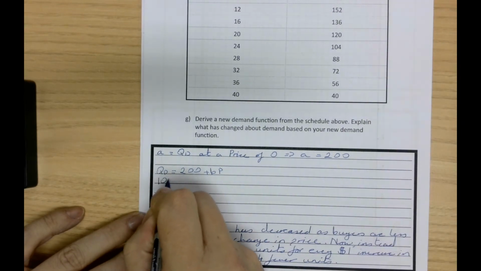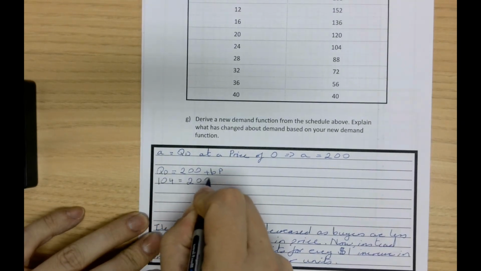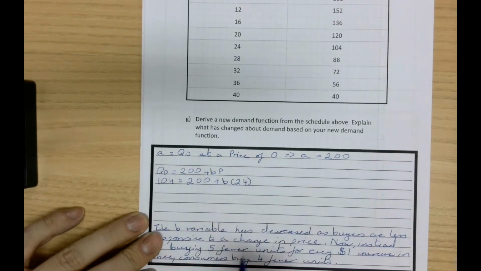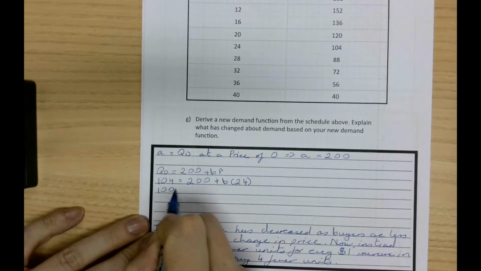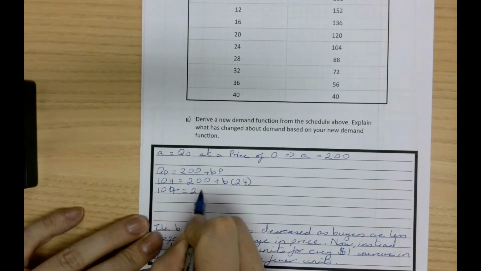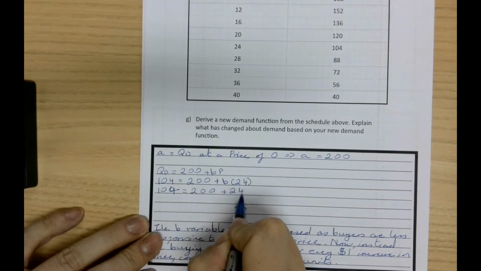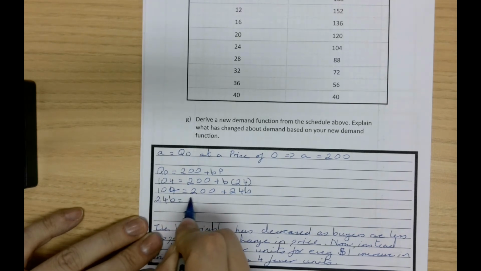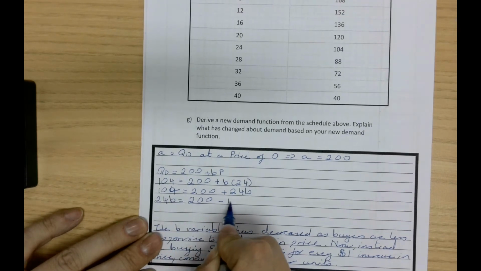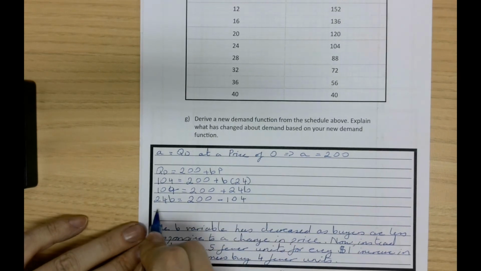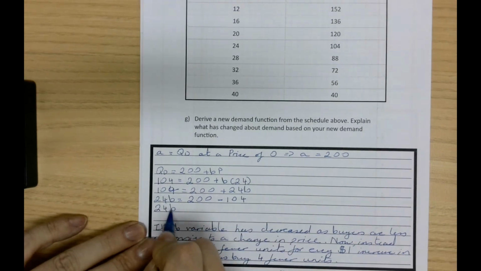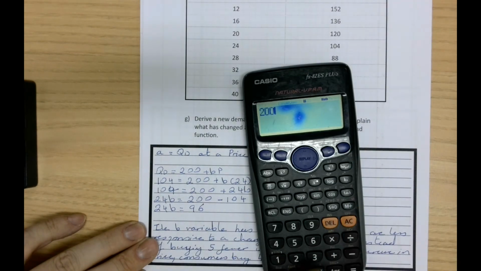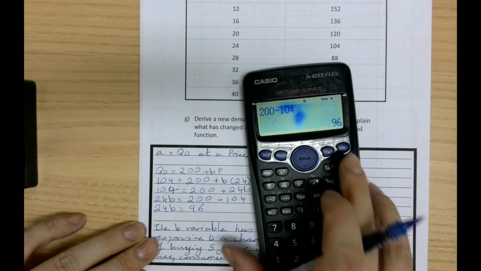So 104 equals 200 plus B times 24. So 104 equals 200 plus 24B. I'm going to bring this over, so 24B equals 200 minus 104, and I believe that's 96. Forgive me, guys, I just don't want to make a mistake. 200 minus 104 is 96.